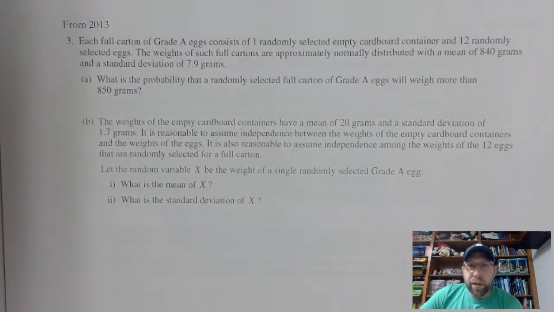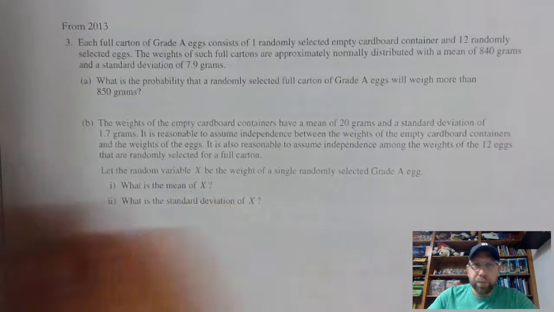Hello there, Mr. Vessel here again to look at another AP Statistics problem from the 2013 exam, this one number 3, and the theme of this task is normal distributions and also combining distributions that are normal. So that's what this task is about, kind of an interesting set of parts here. So we're going to dive in and check this one out.